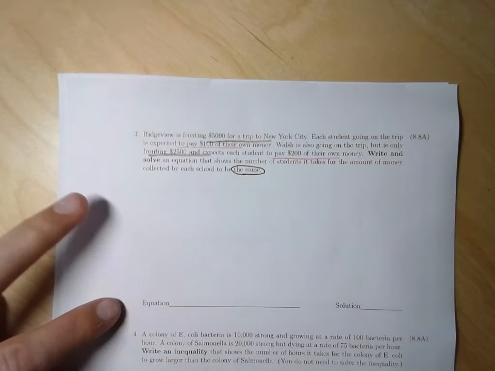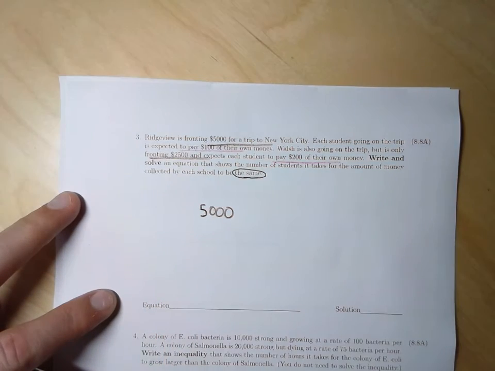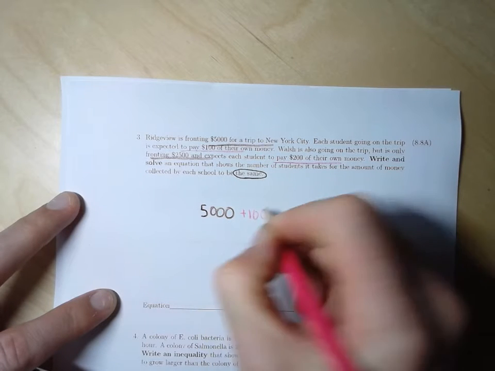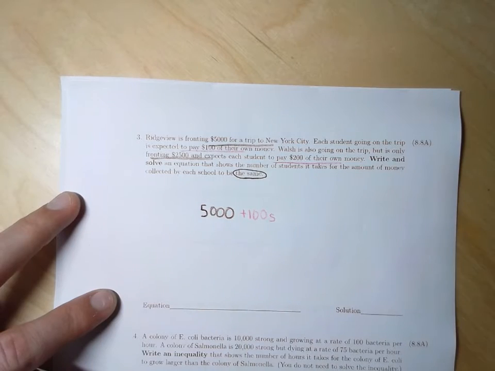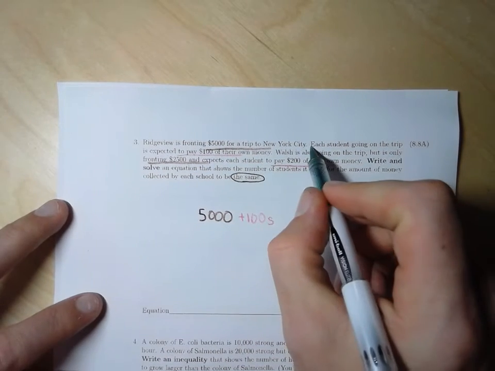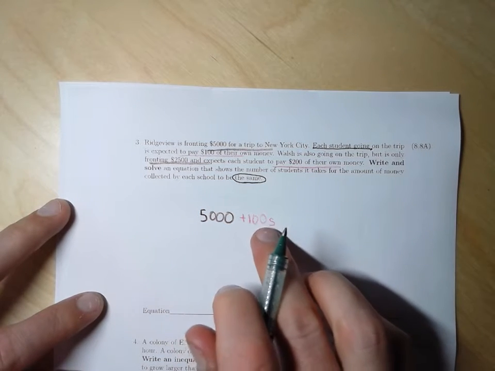So we do 5,000 plus $100 per student. There's this phrase, each student going on the trip. So that's signaling you to know that each student is going to have to pay $100 of their own money.